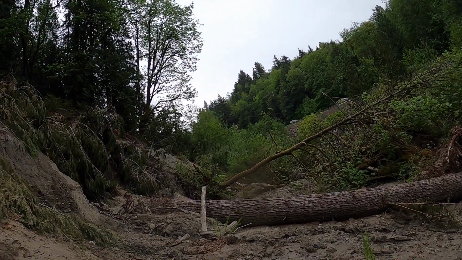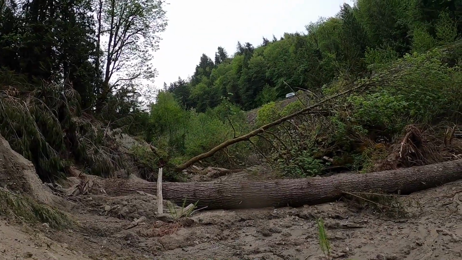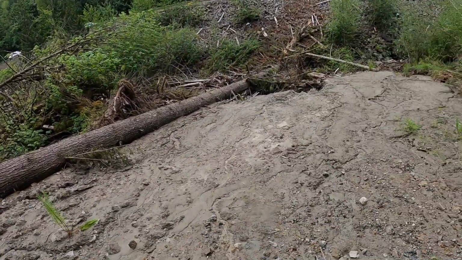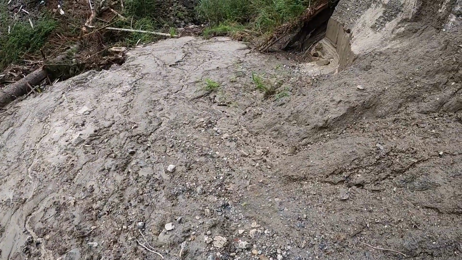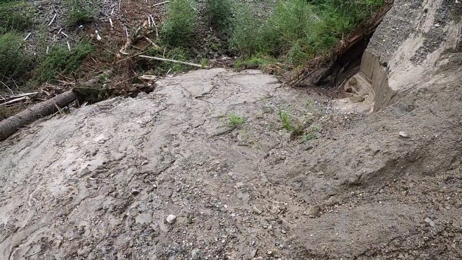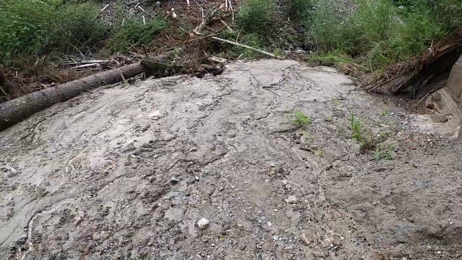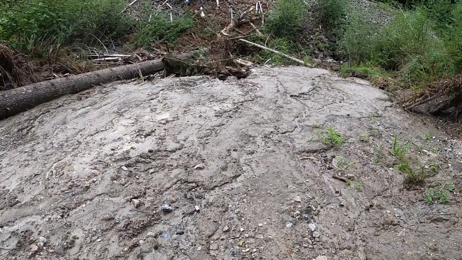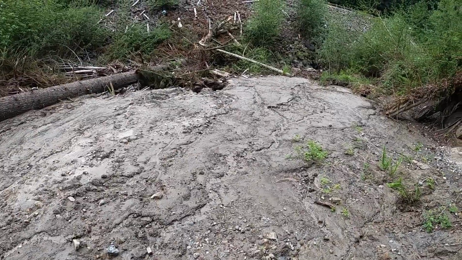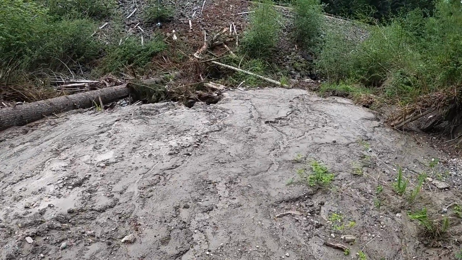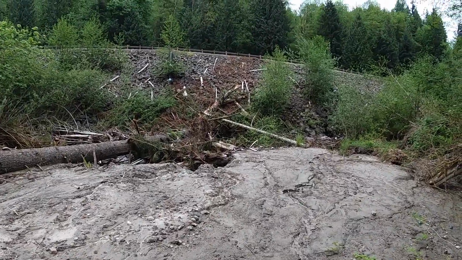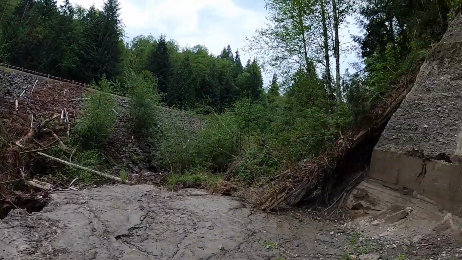That has a lot to do with it, and it's just naturally unstable. These things typically happen in stream banks and river banks. They are stochastic processes that are kind of random, but they exist, and they will keep going with or without human influence.